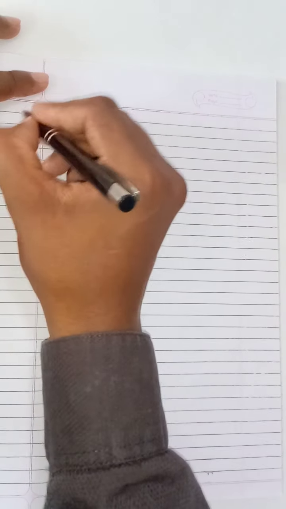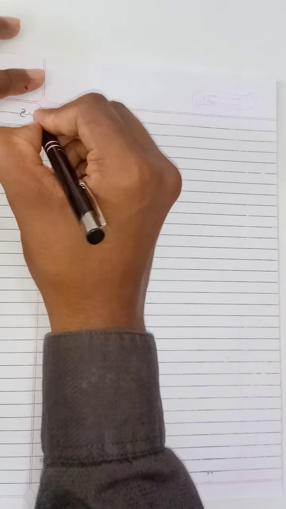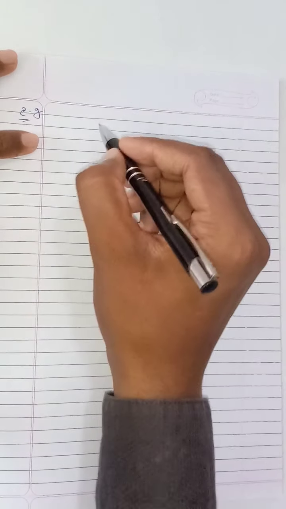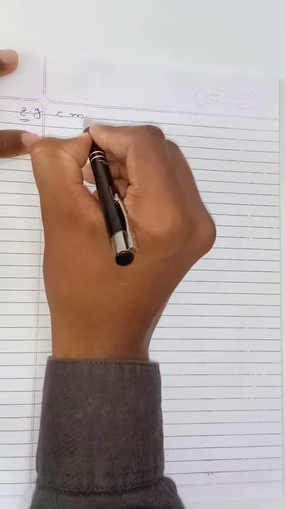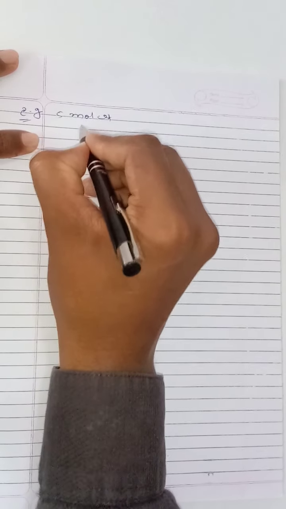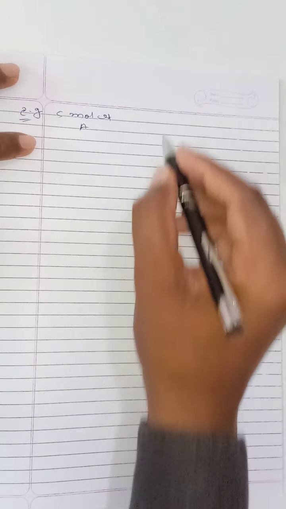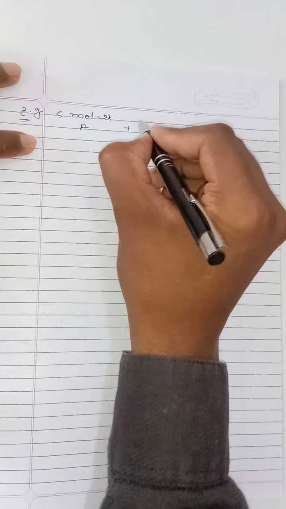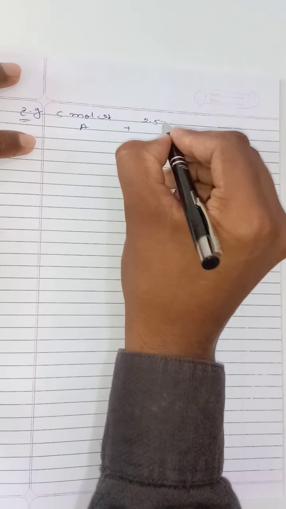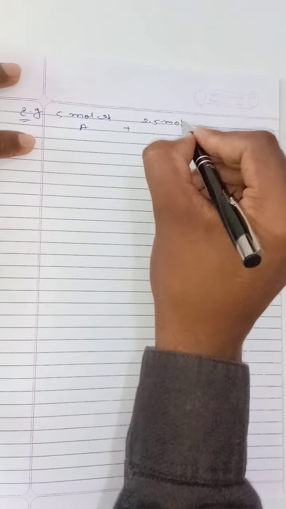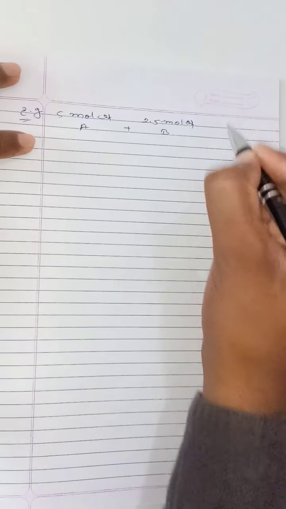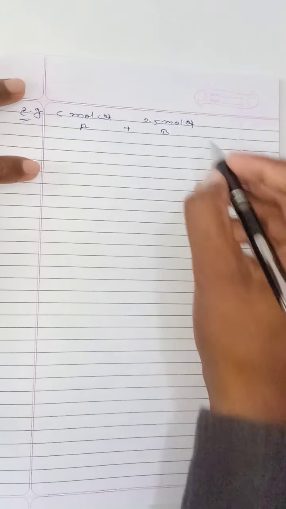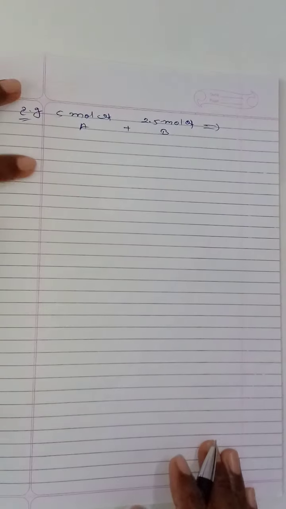Suppose here 5 mole of reactant A reacts with 2.5 mole of reactant B, and the reaction is carried out.